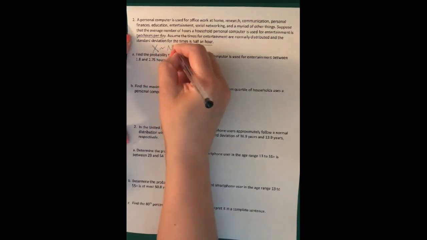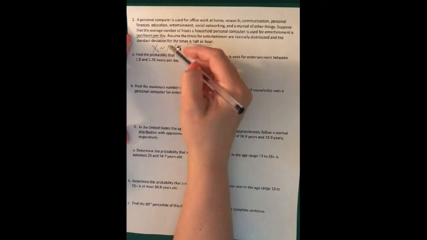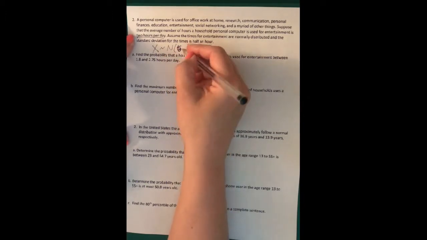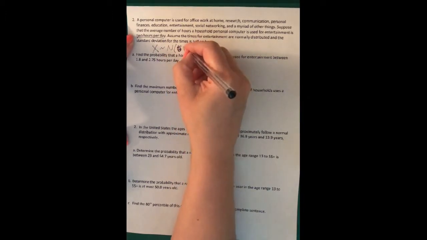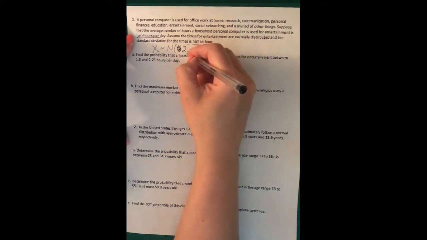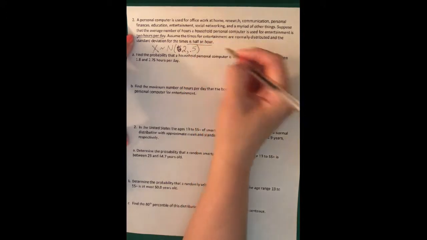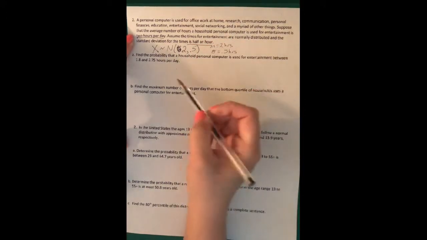So using our notation, some random variable is normally distributed with a mean of 2 and a standard deviation of 0.5. So there we have our basic information.